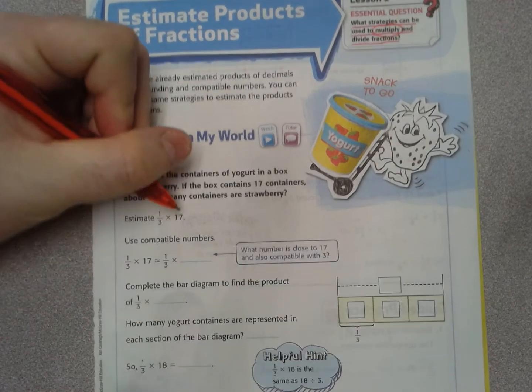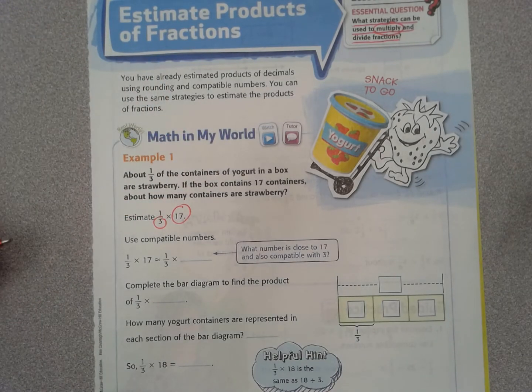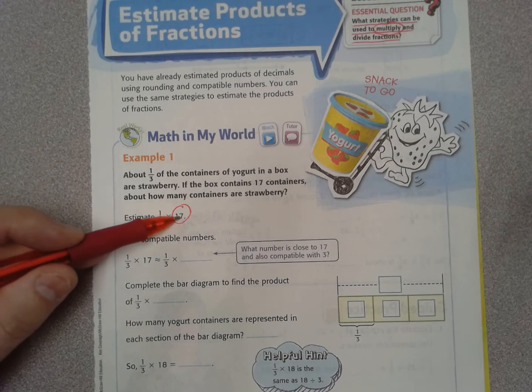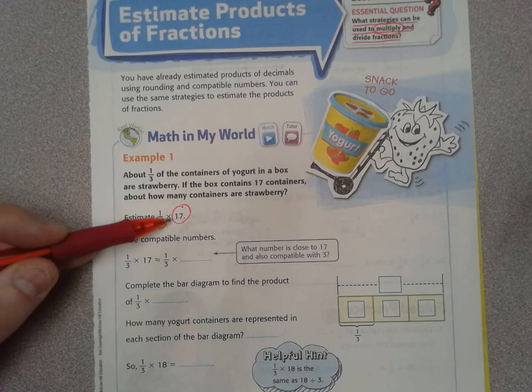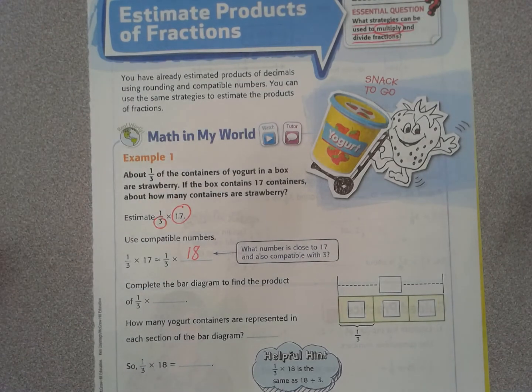Now I see this 17 doesn't work well with this 3 here. So what we want to do is find a number that will work well with it. And I know 3 times 6 is 18, right? So that's pretty close. So I'm going to use 1/3 times 18 in that spot there.